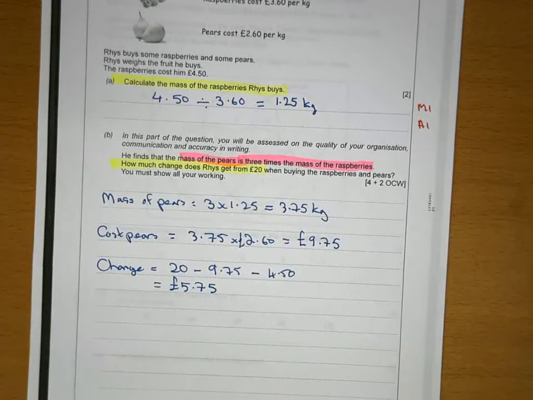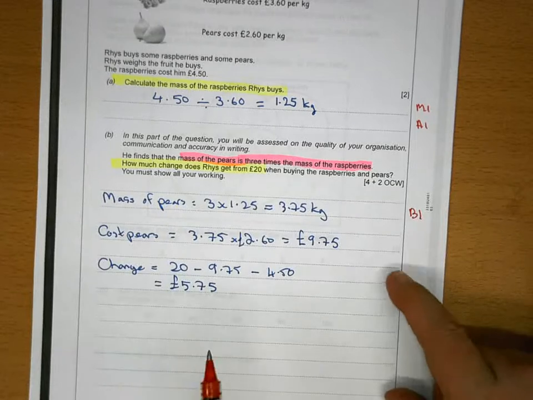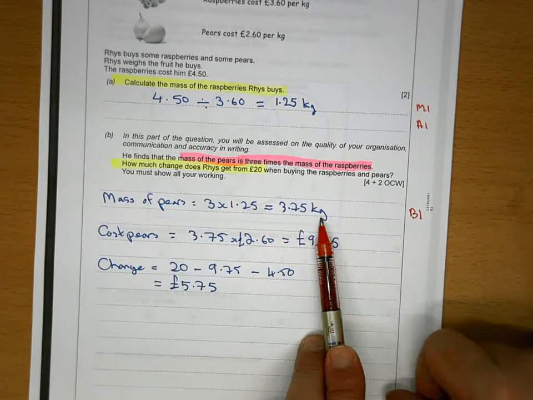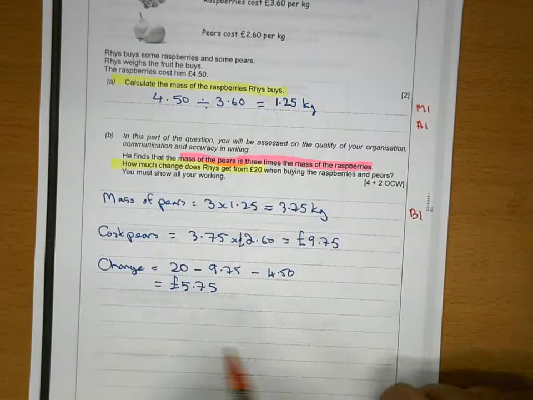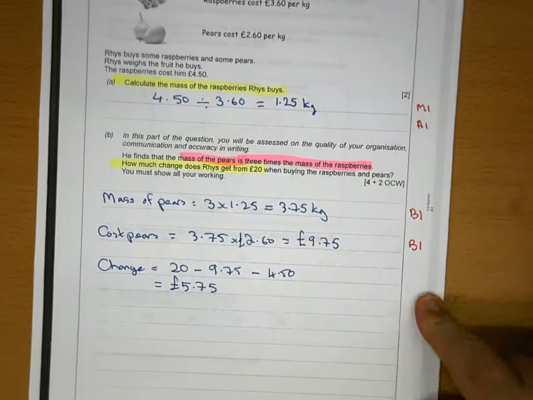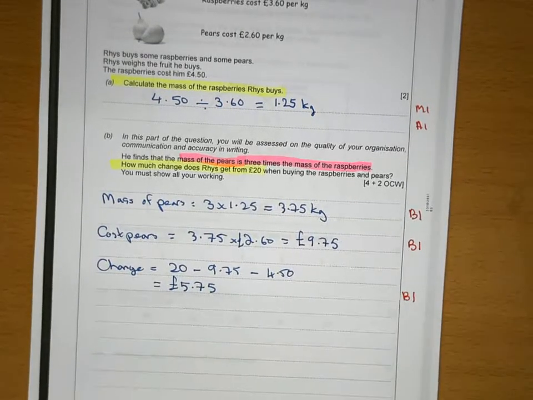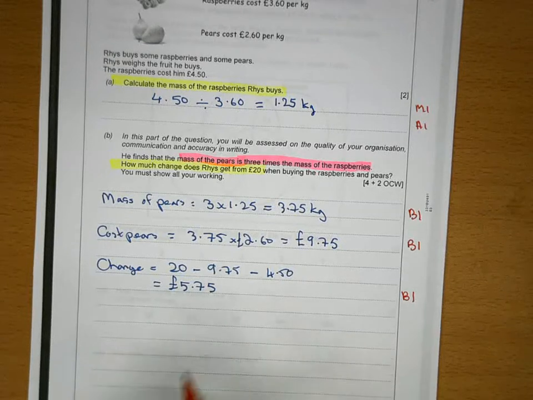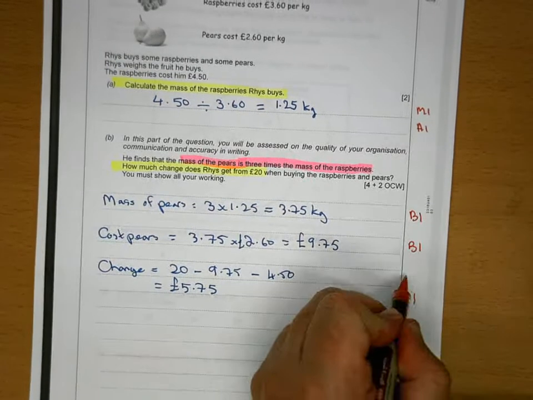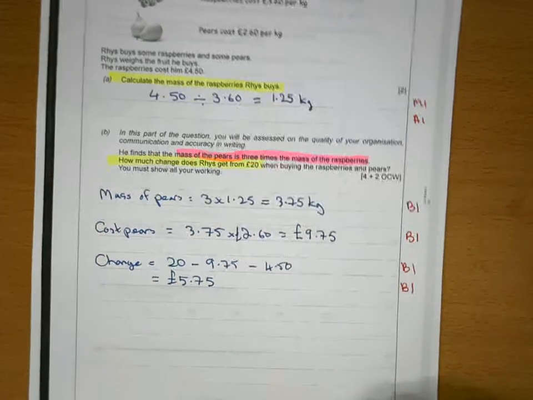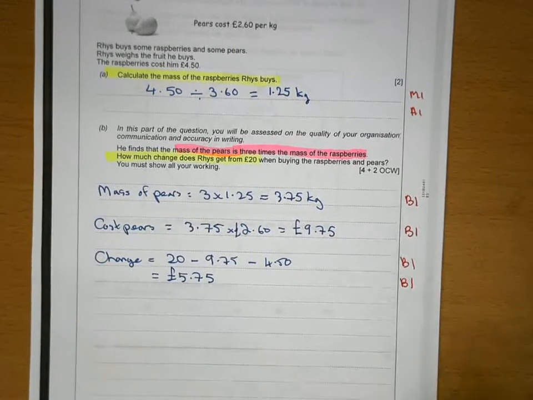And then part B, there's a B mark. So B marks are, I'm looking for a number. If I see 3.75, you get that mark. I don't care how you've worked it out. There's a B mark for £9.75, and there's a B mark for £5.75. If you'd worked out the total cost by adding those together, if I saw £14.25, there's a B mark for that. But because I jumped that step, I would get the 2 marks for that. So those are how the 4 marks are allocated.